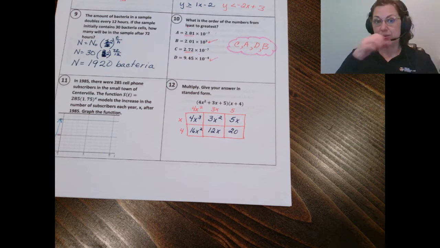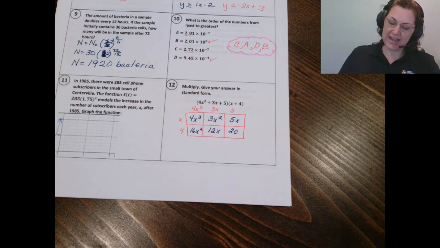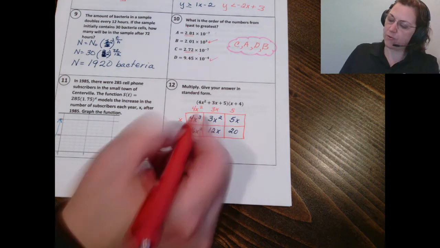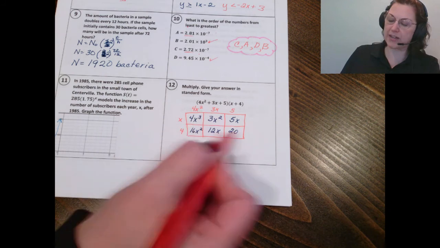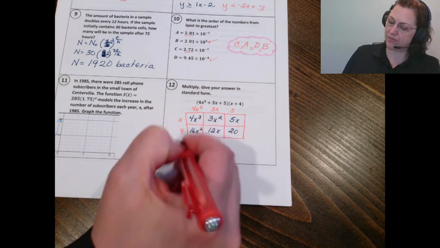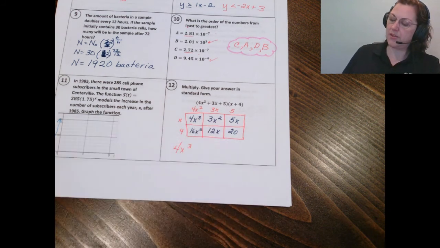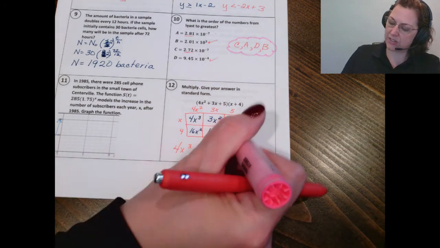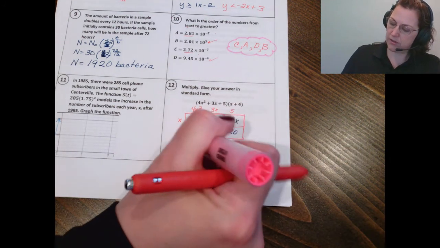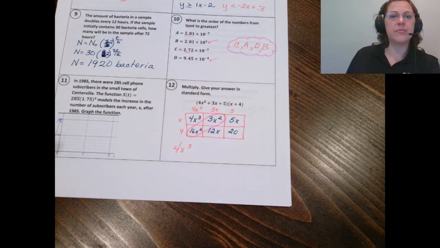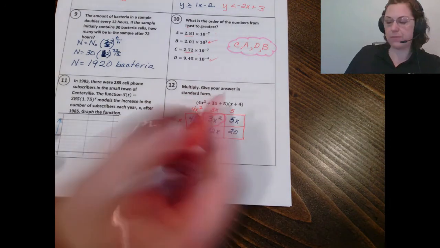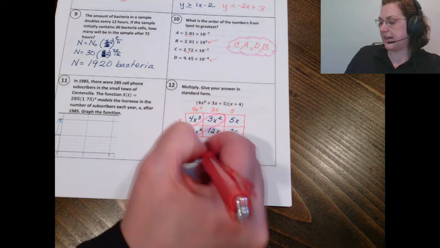Now, all we have to do is combine our like terms. So I see that the 4x cubed, there's no other x cubed term. So I'll write that as part of our answer. Then I see these 2x squared terms. So I'm going to add those. 16x squared plus 3x squared would give me 19x squared.